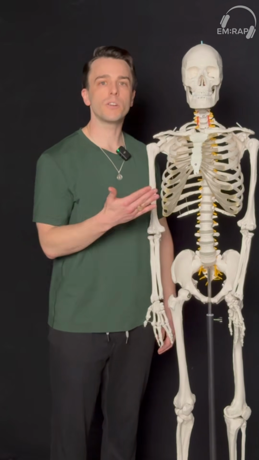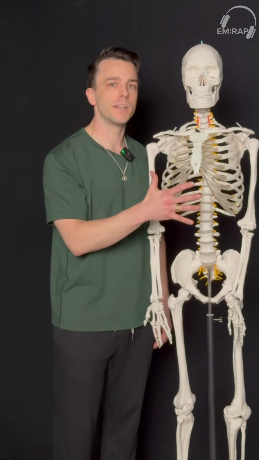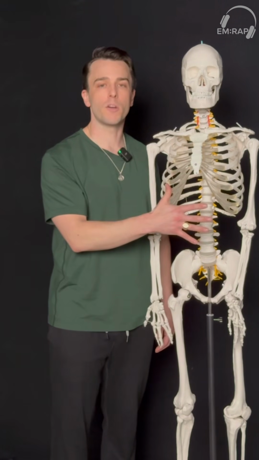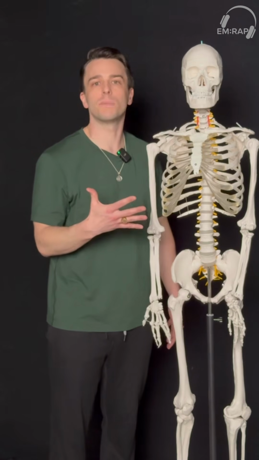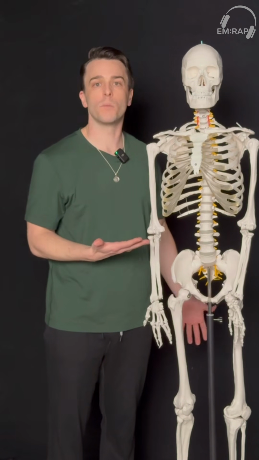When you have an underexposed film, you're not getting enough radiation through the patient and it's not penetrating all the way through the patient. So you're going to see a lot more radio-opaque material. Everything's kind of just going to be white, and it's going to be harder to discern pathology from normal stuff.